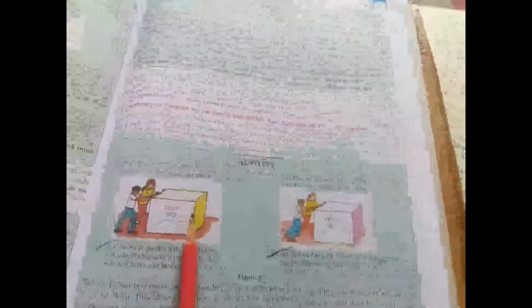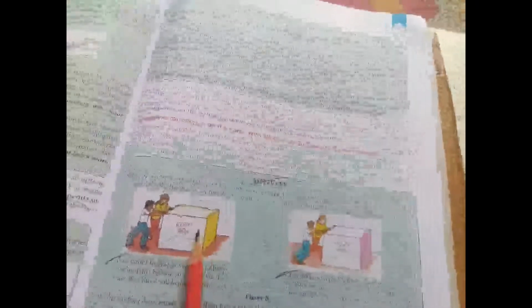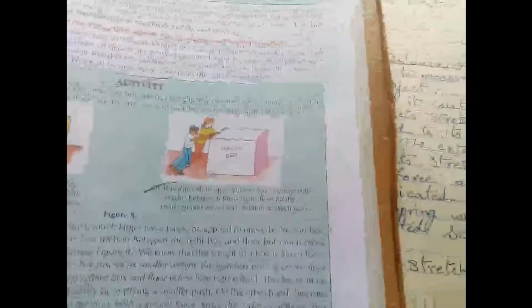So it is very easy to push the box. On the other hand, it is very difficult to push a heavy box because it presses the floor with more force and hence the friction is more. Now see in the second diagram, the boy and the girl are pushing the heavy box, and as the box is heavy, there is more pressure on the ground, and they have to apply more muscular force to push the box because the friction is much more.